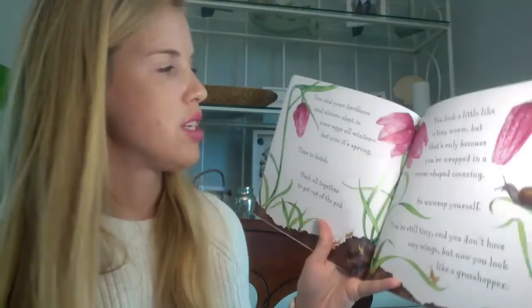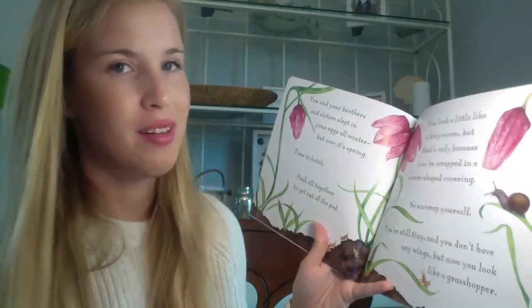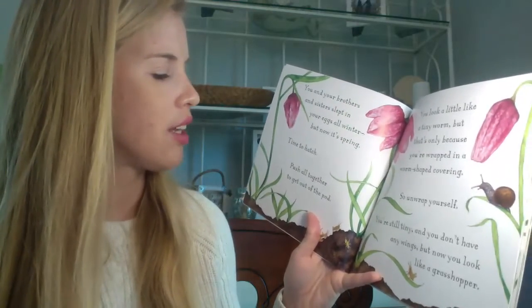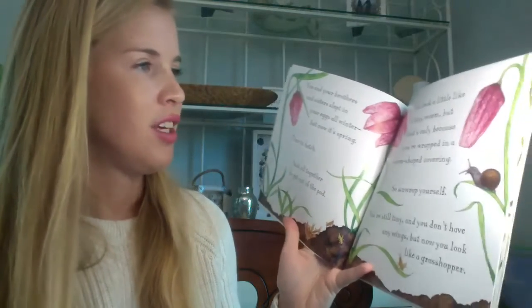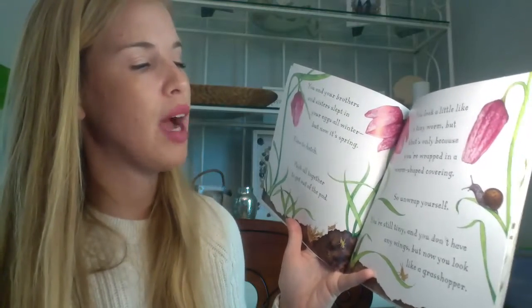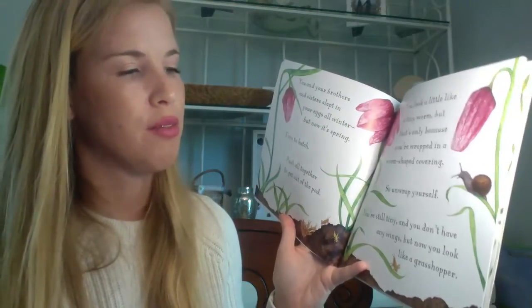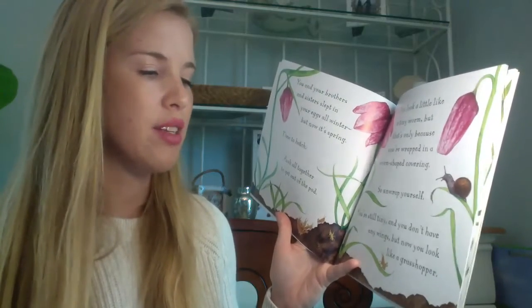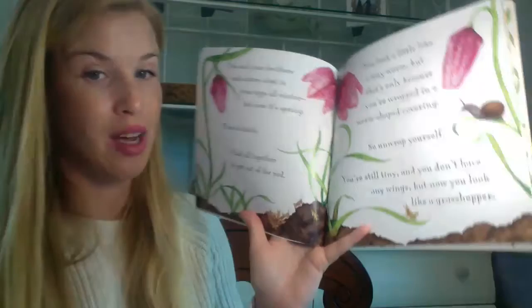You and your brothers and sisters slept in your eggs all winter, but now it's spring. Time to hatch. Push all together and get out of the pod. You look a little like a tiny worm, but that's only because you're wrapped in a worm-shaped covering. So unwrap yourself. You're still tiny and you don't have any wings, but now you look like a grasshopper.